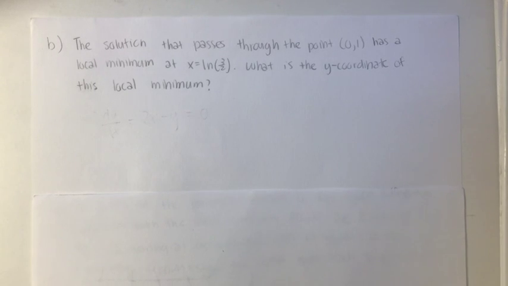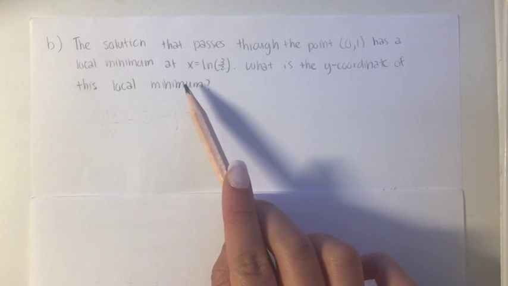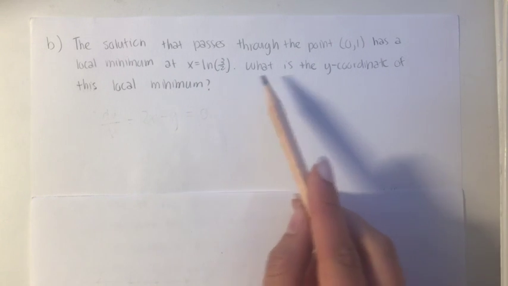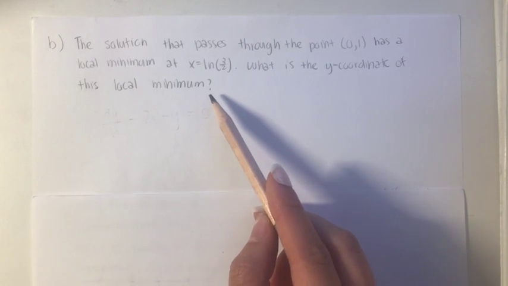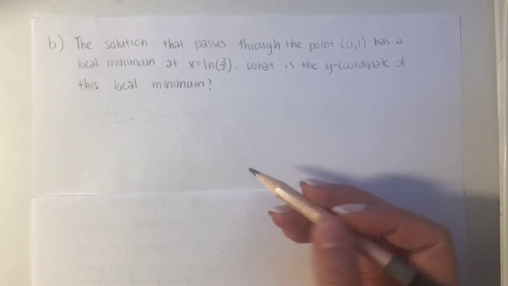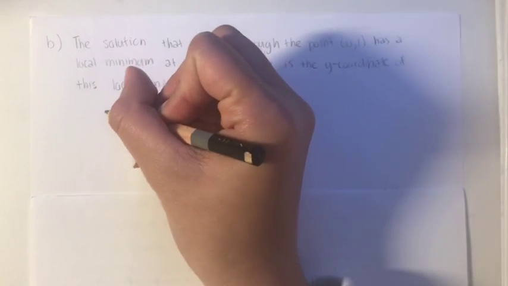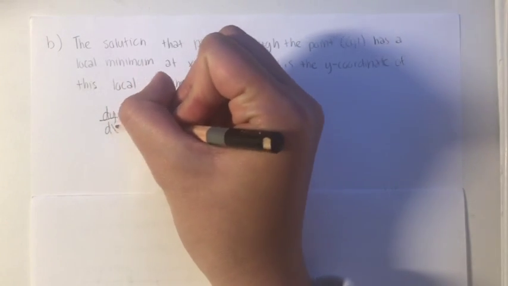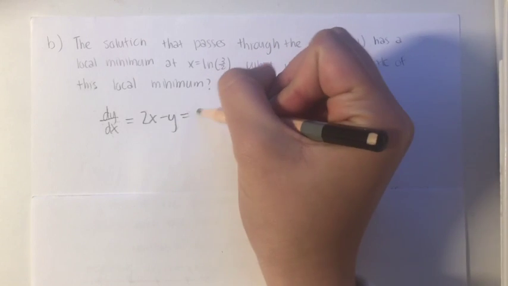4b tells us that the solution that passes through the point (0, 1), the one that we sketched before, has a local minimum at x equals ln(3/2). What is the y-coordinate of this local minimum? Now, this is a very straightforward problem. They already give you the derivative, so you know that a local minimum is when the derivative is equal to 0. So you set dy/dx, which is equal to 2x minus y, equal to 0.